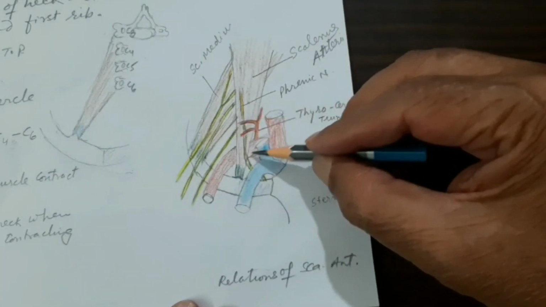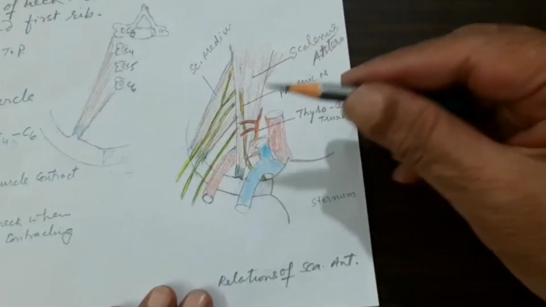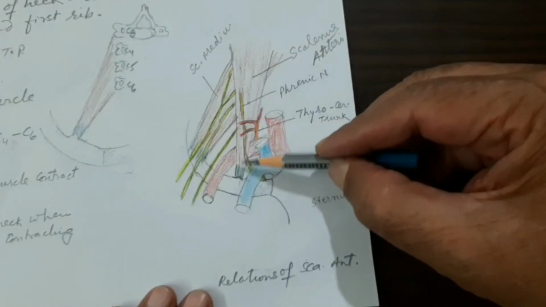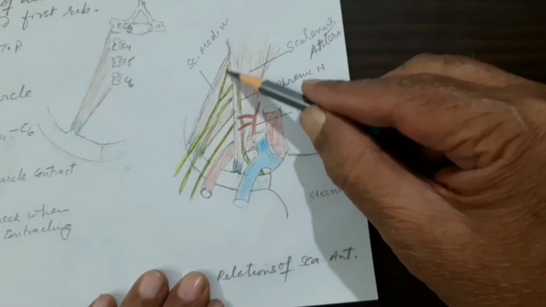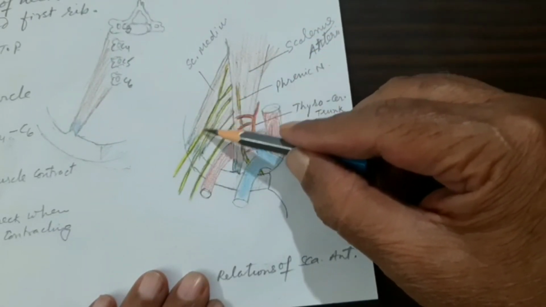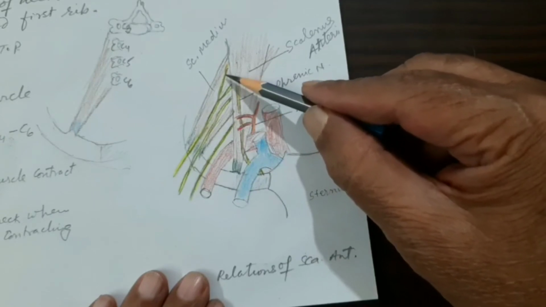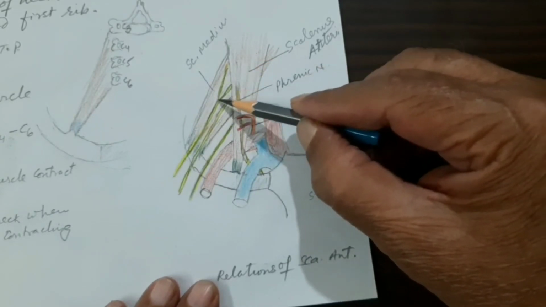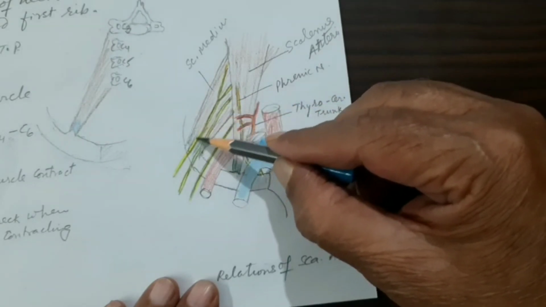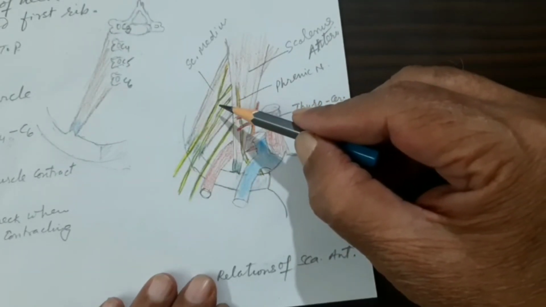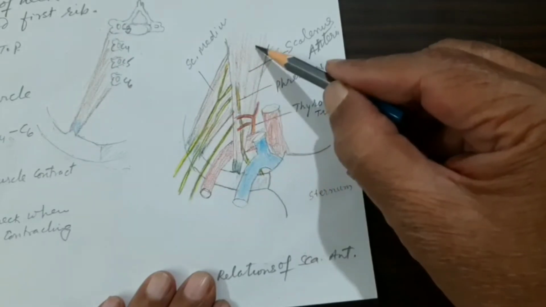Now, what are the structures which will lie posterior to this scalenus anterior muscle? Posteriorly, it is the roots of the brachial plexus. Roots will unite to form the trunks. So here it is the upper root, C5 and C6, the ventral rami, they unite to form the upper trunk of the brachial plexus. So the roots will directly lie hidden.